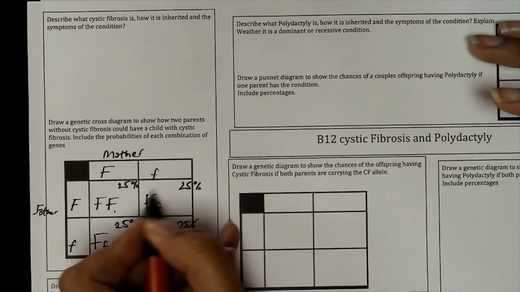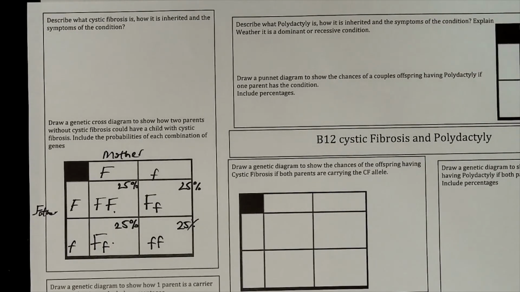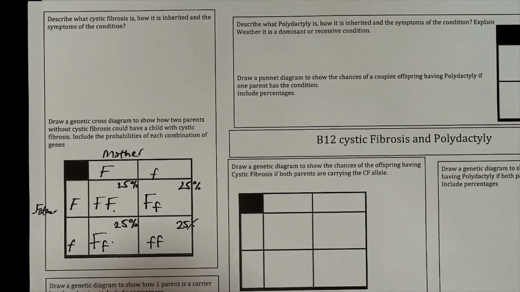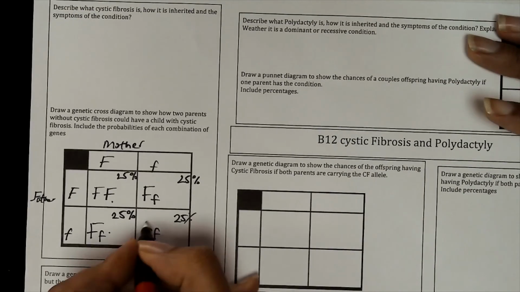We've got a capital F and a lowercase f, which means that the child is going to be carrying the cystic fibrosis allele but does not actually have cystic fibrosis. Likewise with this one, capital F, lowercase f, so the child is going to be carrying it but not actually having the disorder. But on this occasion, it's two lowercase f's, which means that the child will have cystic fibrosis.